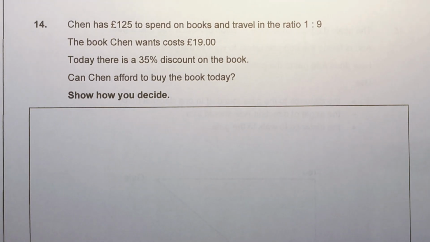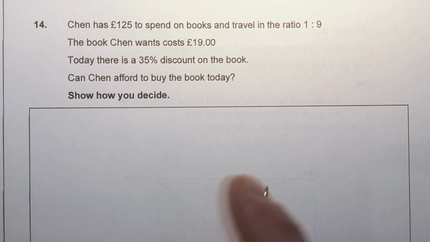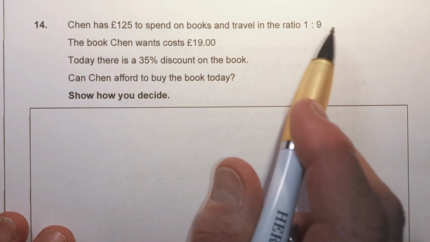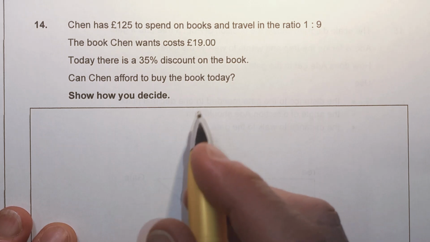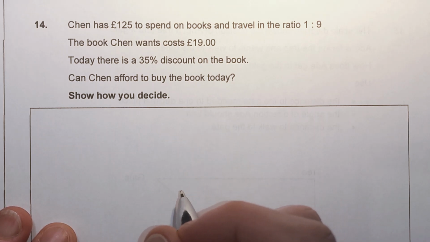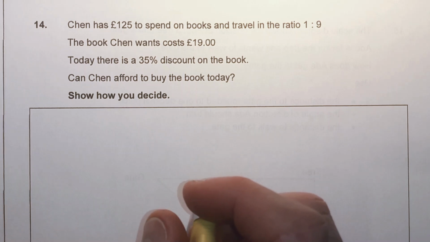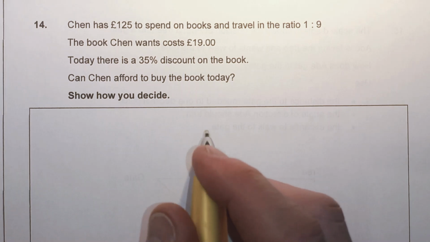Question 14. Chen has £125 to spend on books and travel in the ratio 1 to 9. That means every time he spends £1 on books, he spends £9 on travel. The book Chen wants costs £19. Today, there's a 35% discount on the book. Can Chen afford to buy the book today?